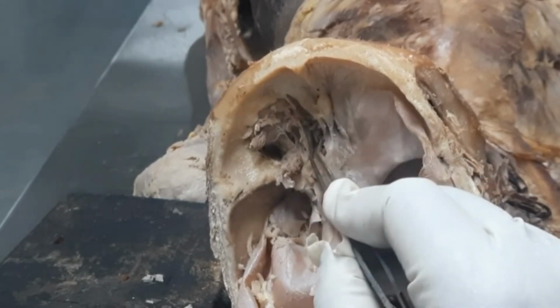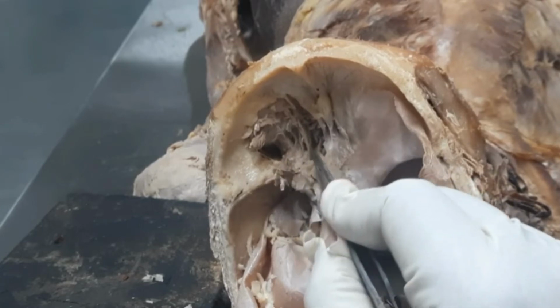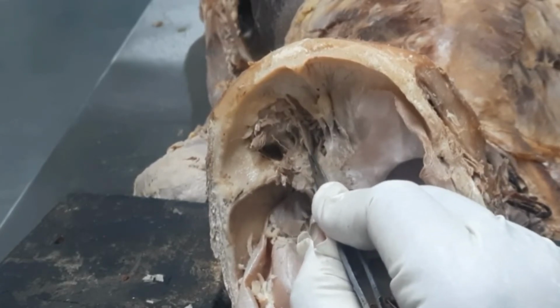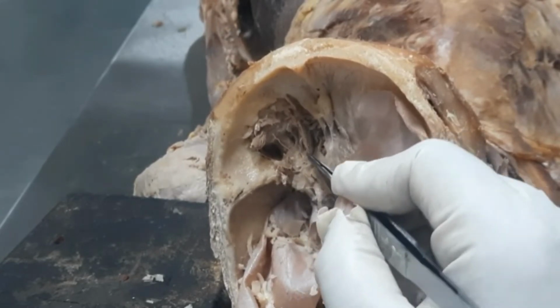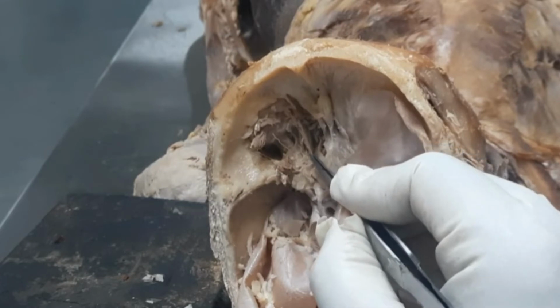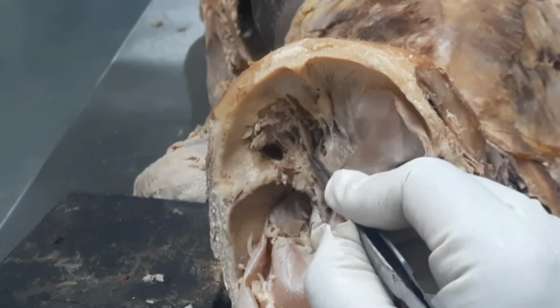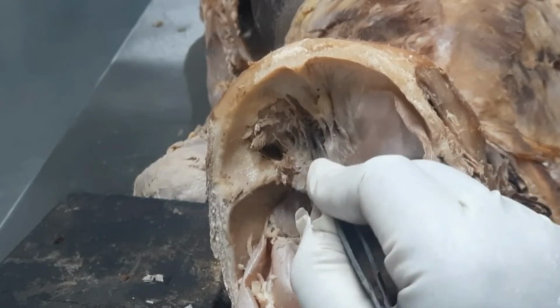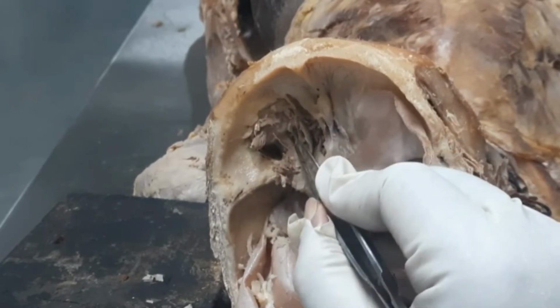In its posteriormost part, on its superior border, there is a very light colored structure, the trochlear nerve, cranial nerve 4, which is in my forceps here. See this whitish structure, it lies on the superior border. That is the fourth cranial nerve, the trochlear, supplying the superior oblique.